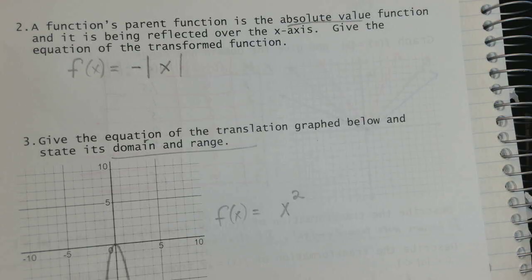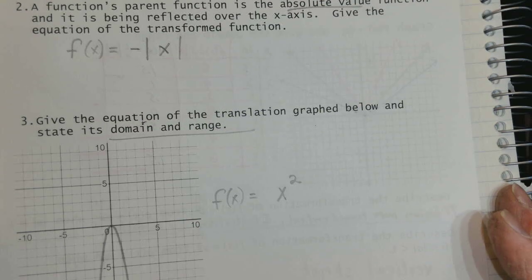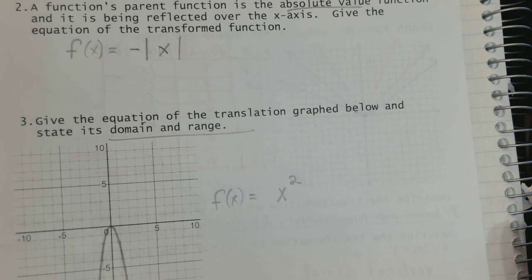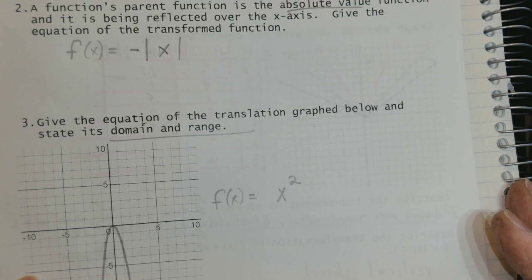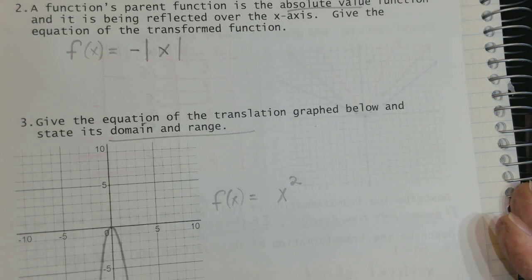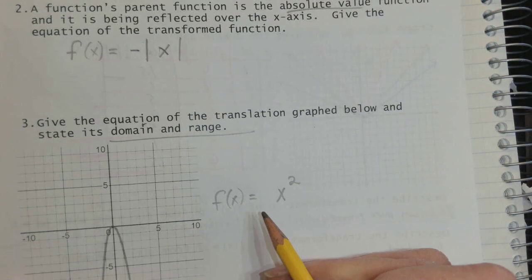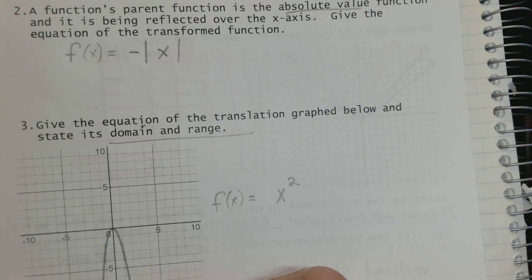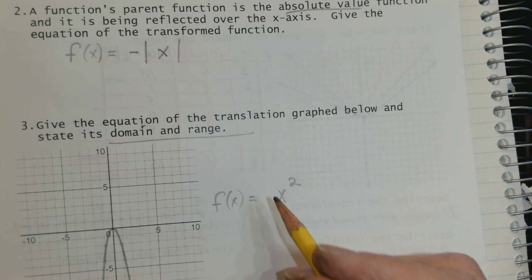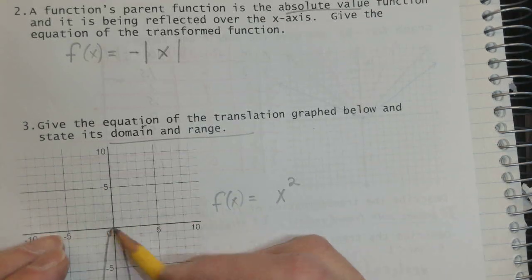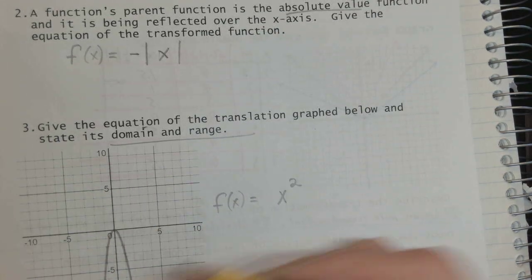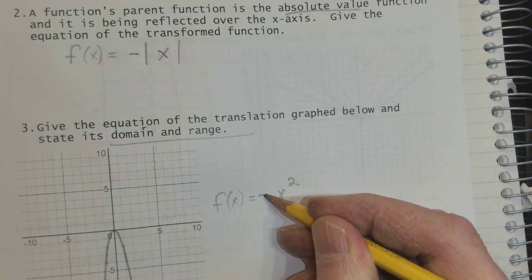What has happened, though? Vincent? I'm guessing the equation was upwards, and now it's been reflected down. Yes. What makes it do that? A negative. Okay. So the parent is upwards, now it's facing down. A negative is going to do that.